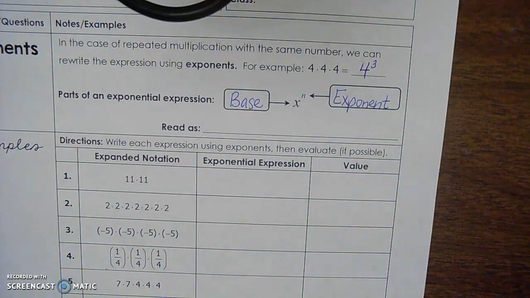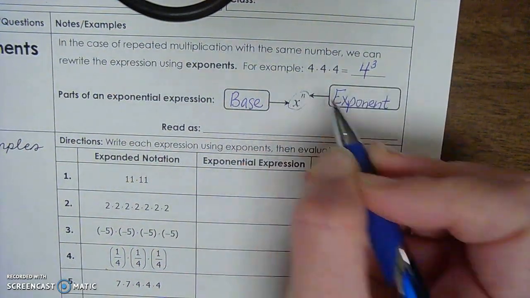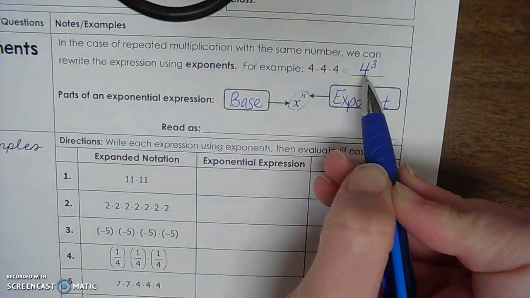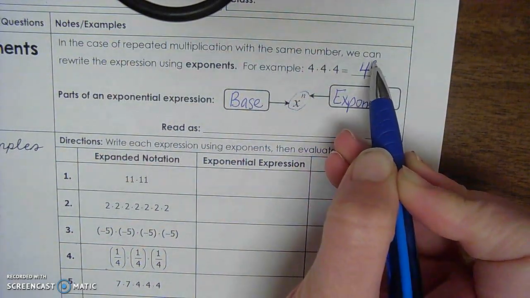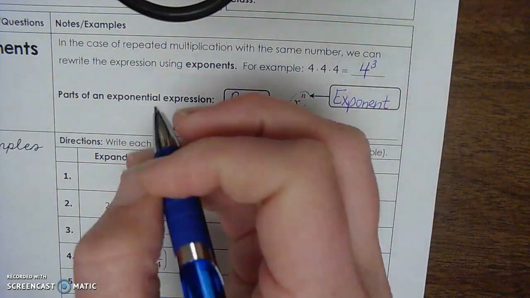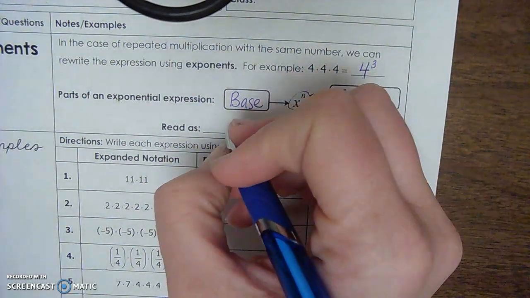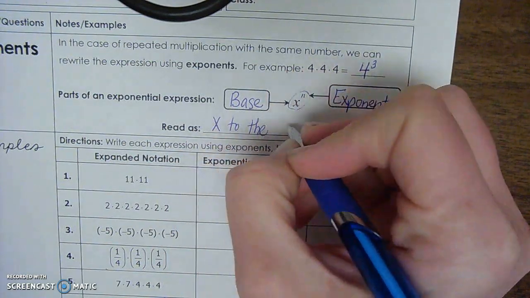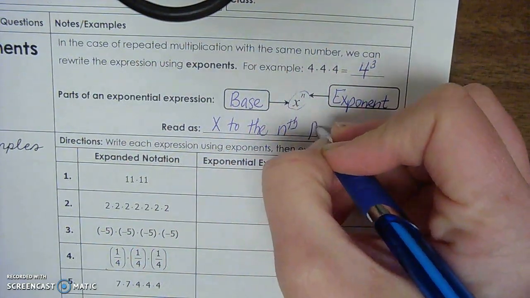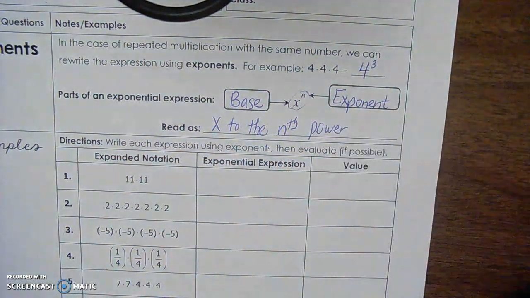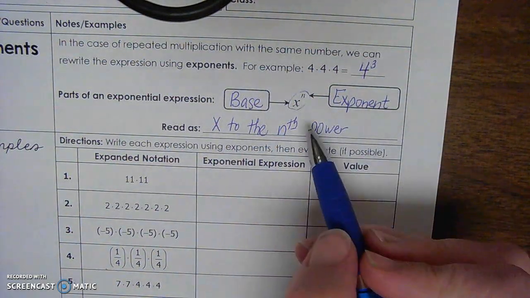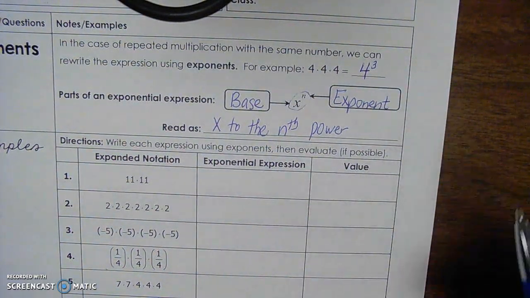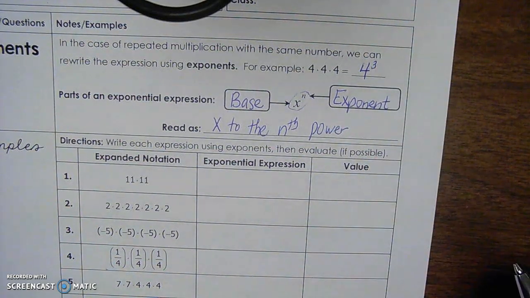And the reason is because when we read this out loud, we say 4 to the third power. When we have it in general with letters, we would say x to the nth power. Now, third obviously doesn't have a th with it, but it's just whatever number, how you would say that number.